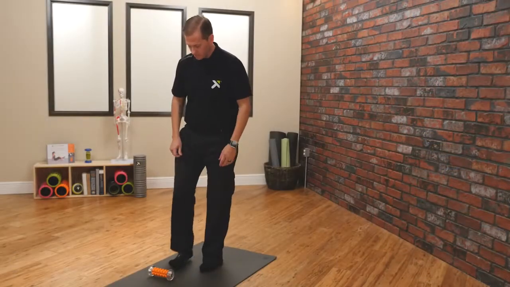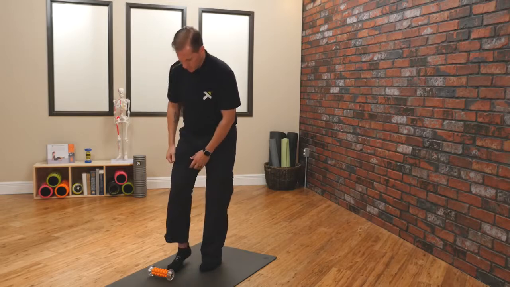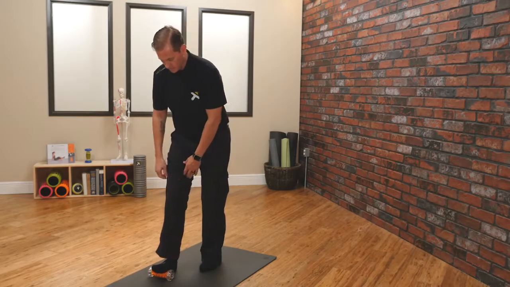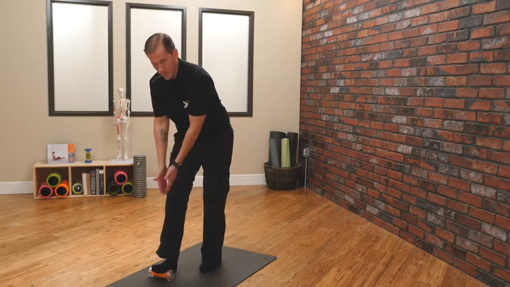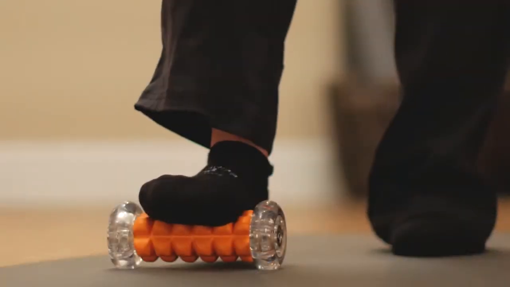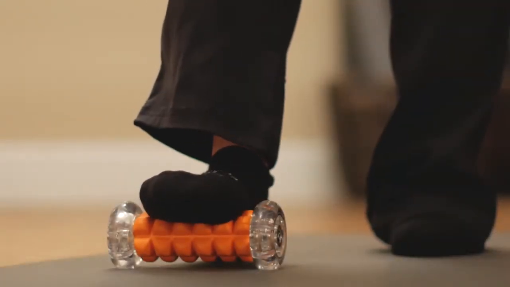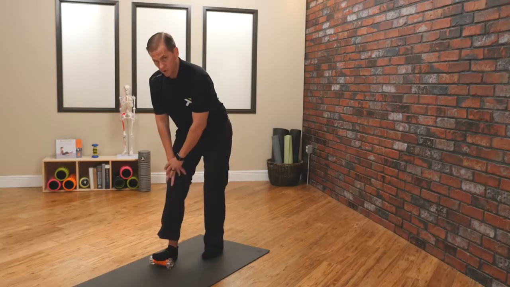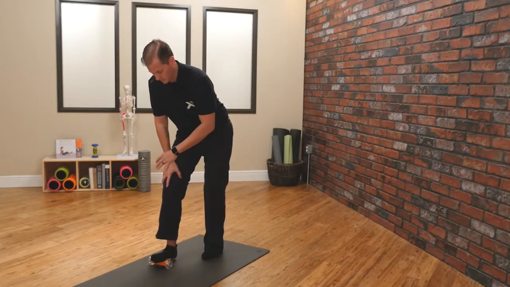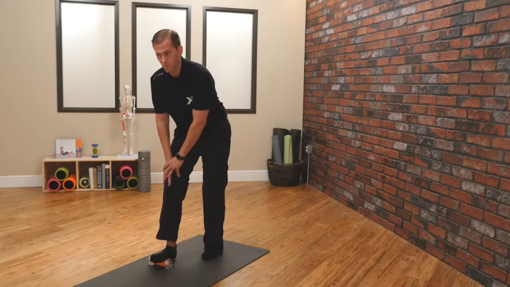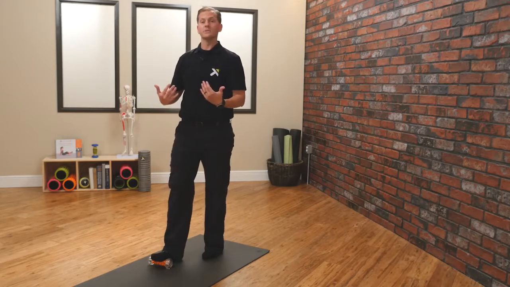So I'm going to place the Nano foot roller here on a flat surface. I'm then going to put my foot directly on top. Zone 1, my knee is in line with that second and third toe. Really try to relax the toes over top. If you like extra pressure, you can lean into it here and increase that compression, or you can take pressure off of it and stand back.